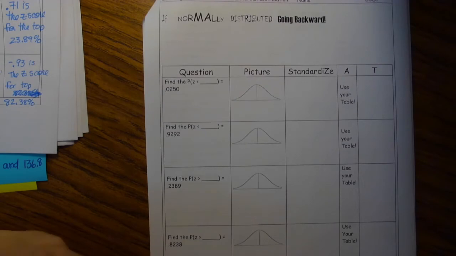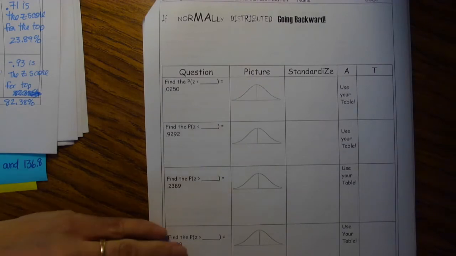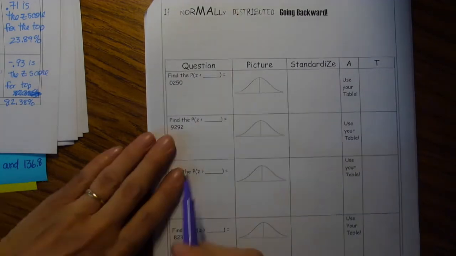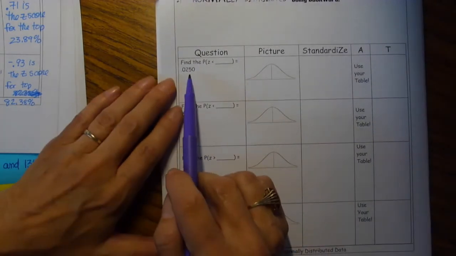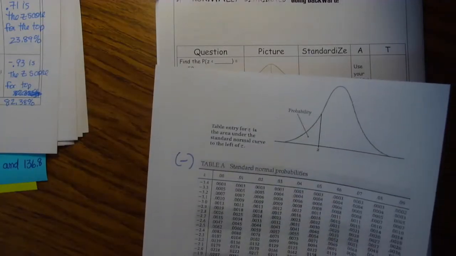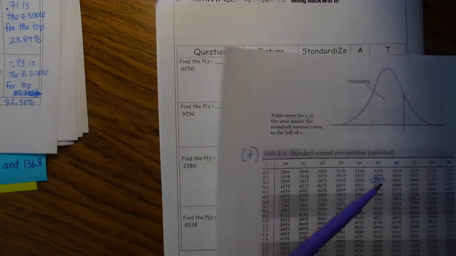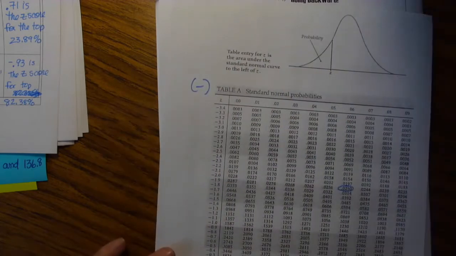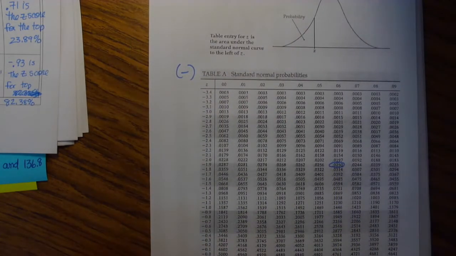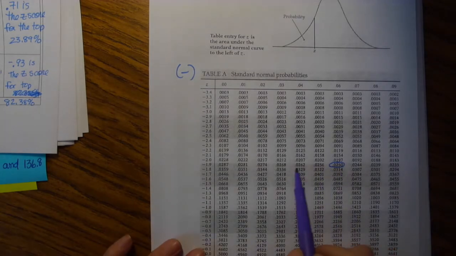Now let's look at what happens if we go backward. So instead of me giving you the Z-score, I gave you the percent. So if I said find the Z-score for 0.0250, what would I do? I'll go to my table. 0.0250, there it is. Now, sometimes you won't find the exact number, you get the closest one. And what is the z-score here?